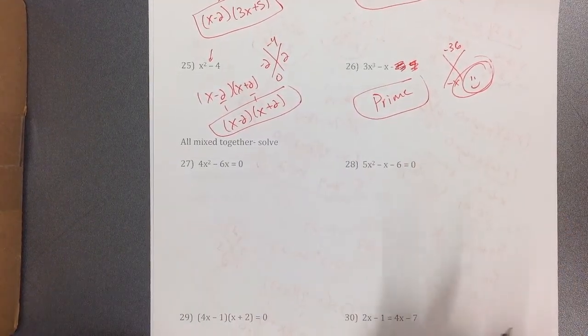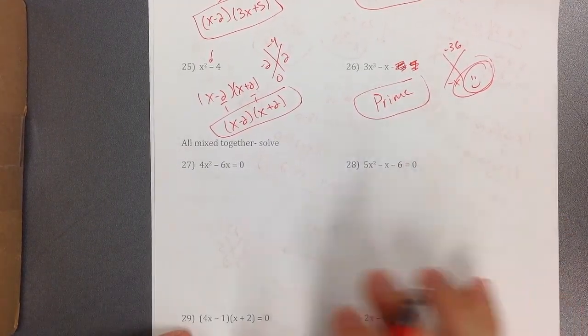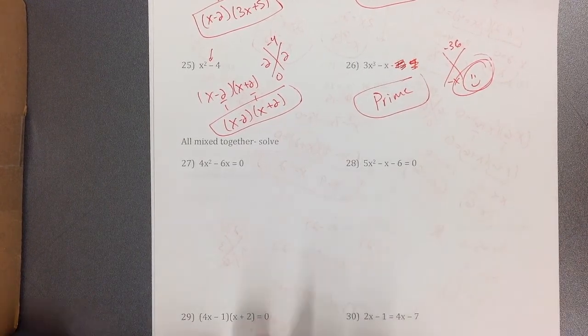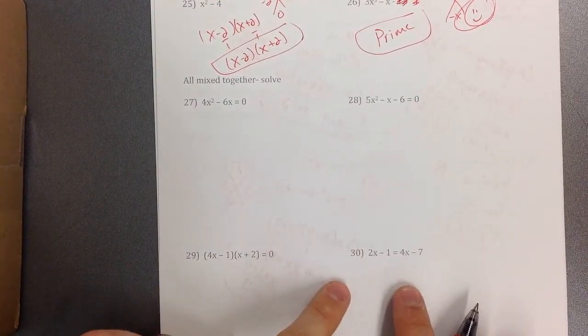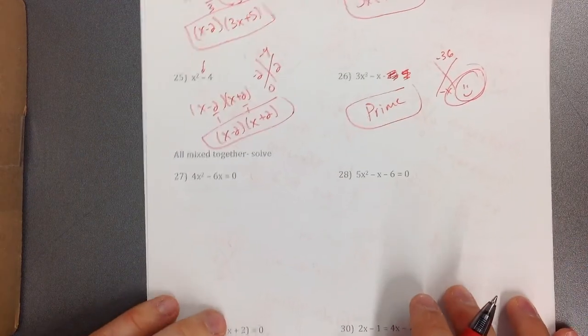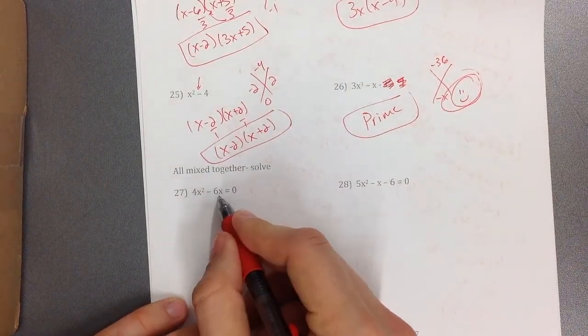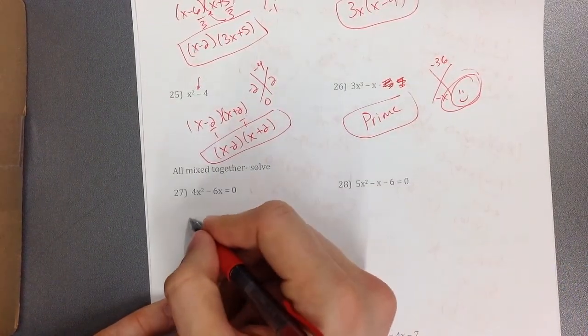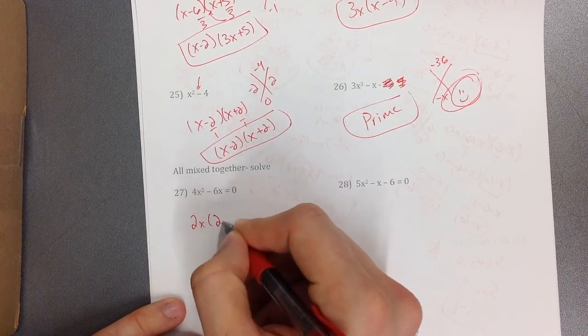Altogether, the mixed solve. So you've got lots of different options. You can either factor the GCF, you can throw up the x, sometimes it'll be ready to go like this one, sometimes it'll be just x's like this one, but we're going to work them all out for you. We have 4x, 6x, they both have an x in common, they both have a 2 in common, so I'll have 2x minus 3.